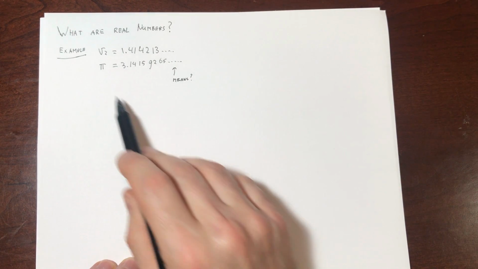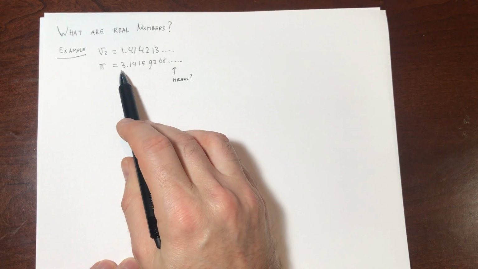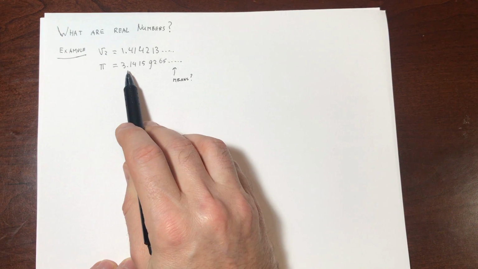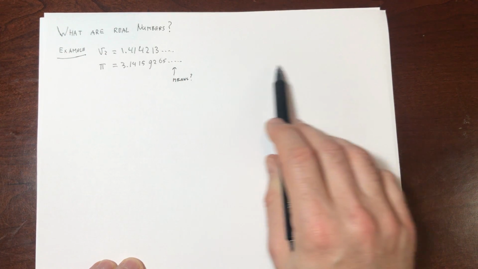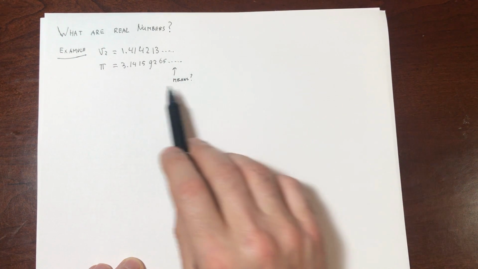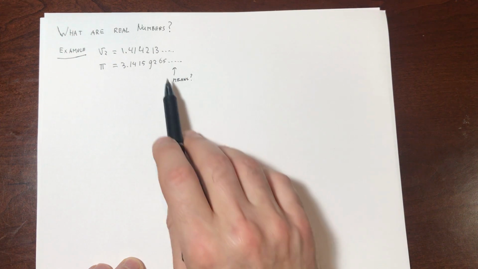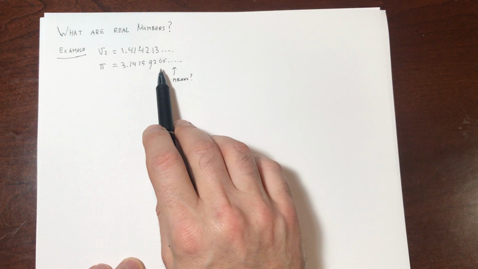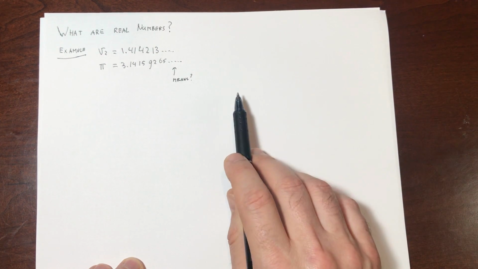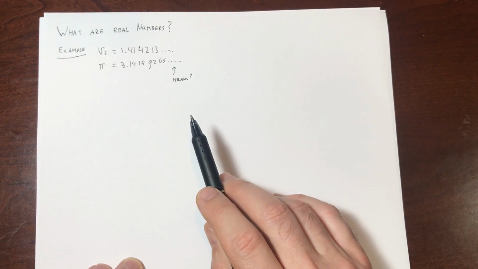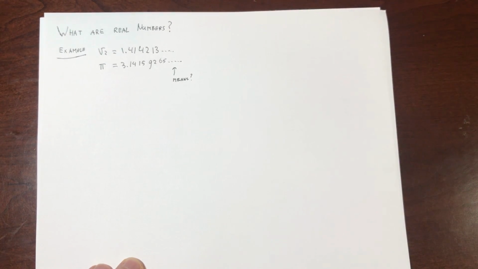So a real number is essentially some digits and then a dot and possibly another infinite string of digits. But that raises the question, okay, even if you put infinitely many digits here, what would it actually mean?